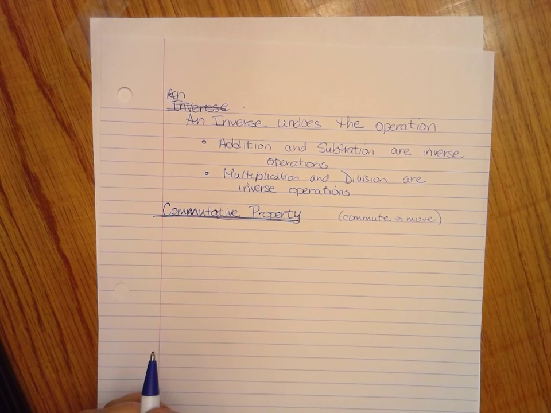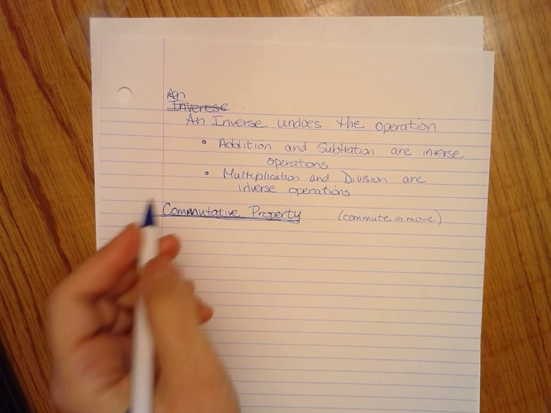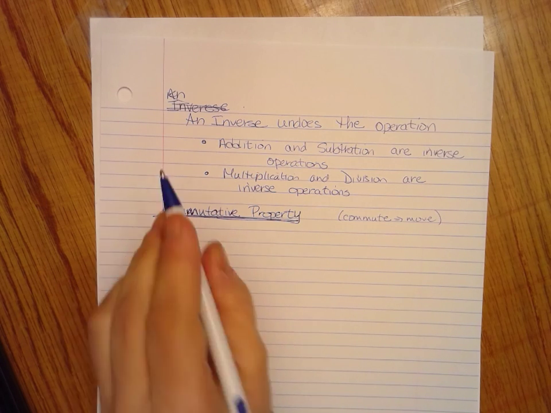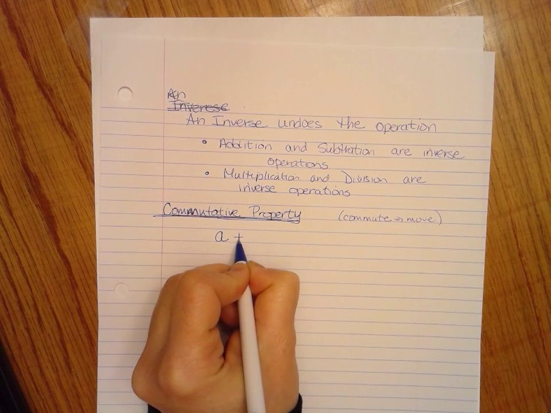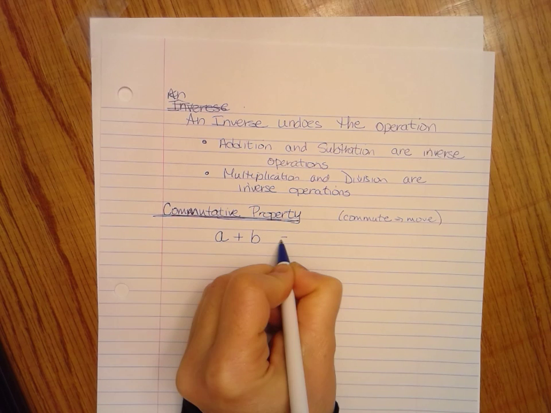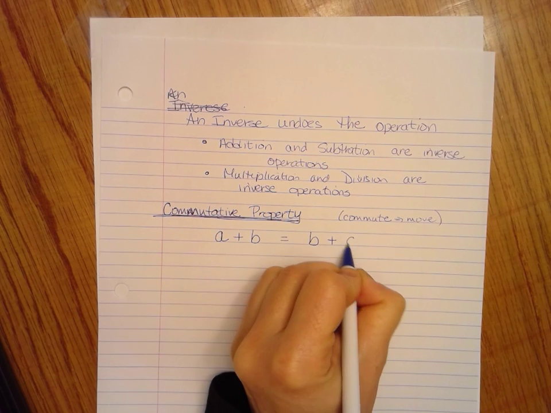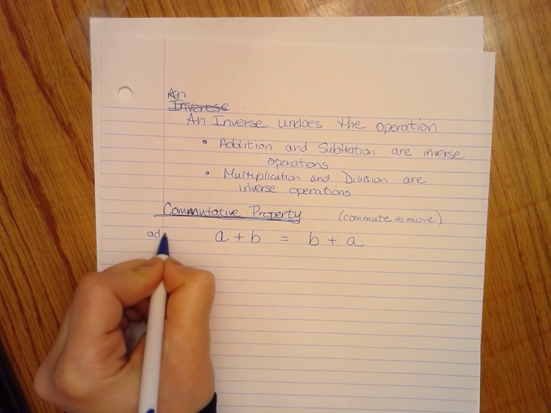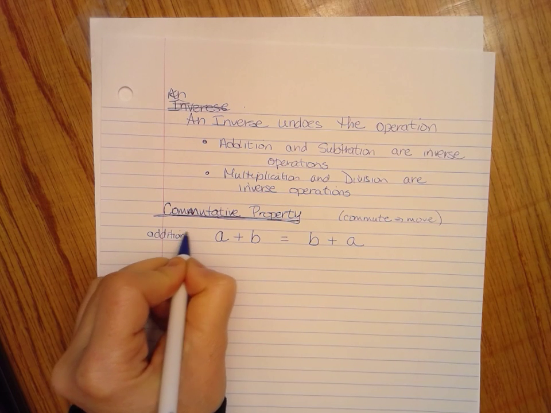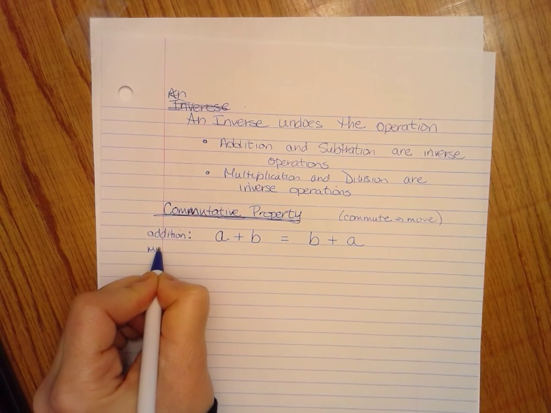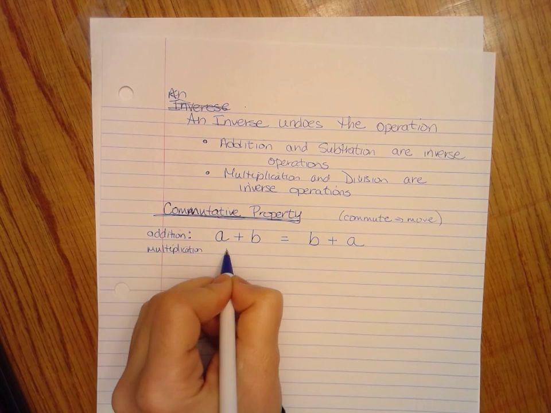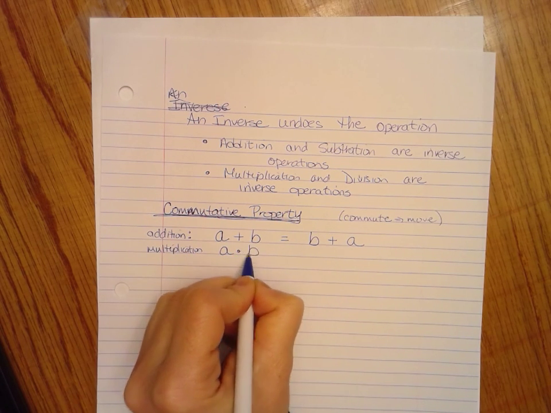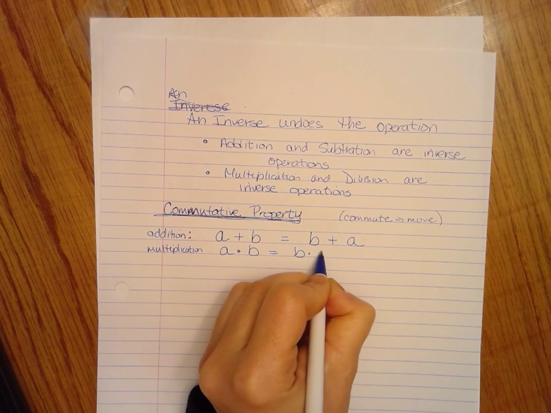The commutative property is basically, you know what, no, I'm not going to say that yet. We can say if we've got two real numbers, a plus b is the same as b plus a. That's for addition. And we can also do this for multiplication. A times b equals b times a.